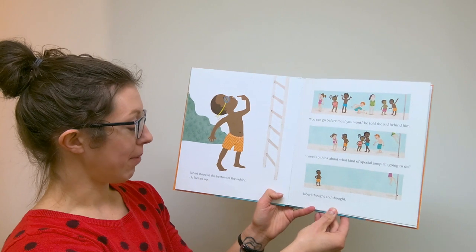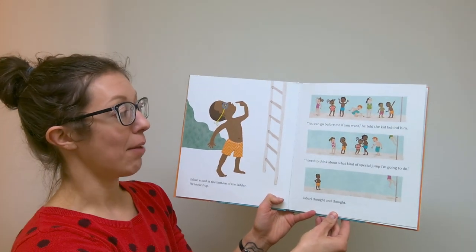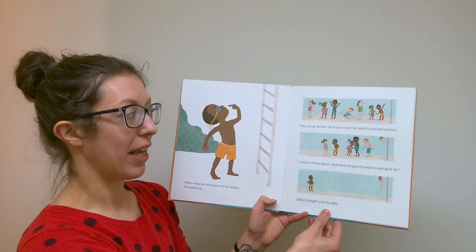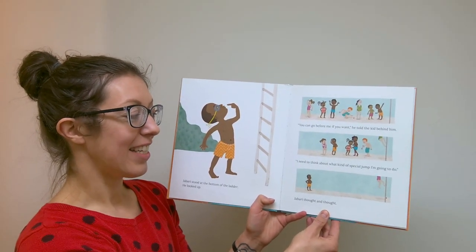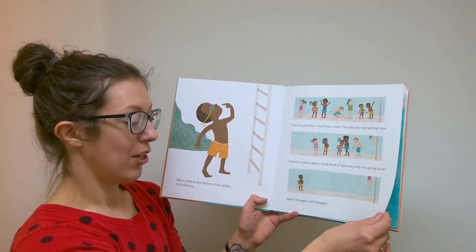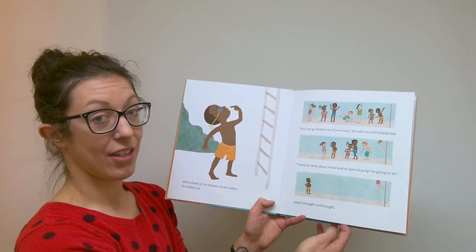Jabari stood at the bottom of the ladder. He looked up. "You can go before me if you want," he told the kid behind him. "I need to think about what kind of special jump I'm going to do." Jabari thought and thought.